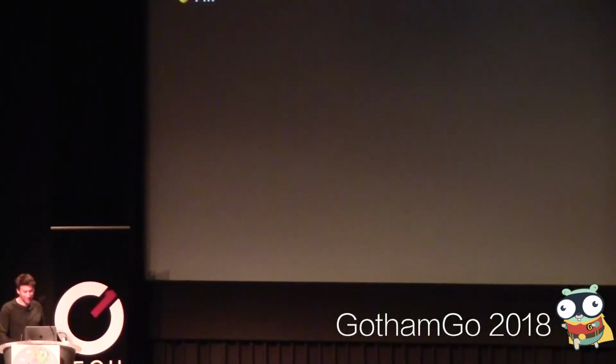And just to get a sense of the room, how many people here have written an API or any kind of web service in Go? All right, sweet. So I can't make up anything. Good. Whole separate presentation now. Cool.